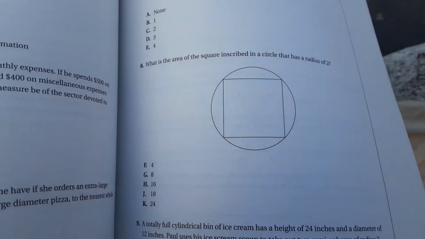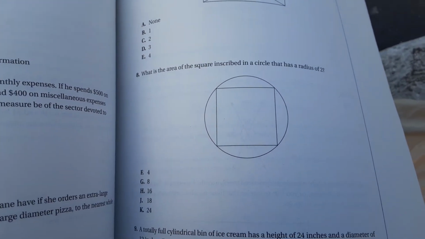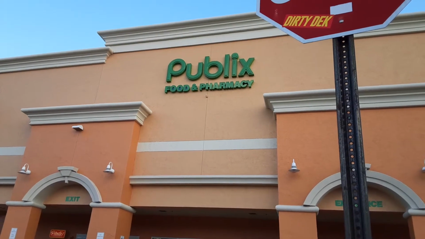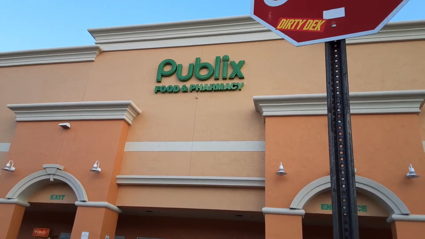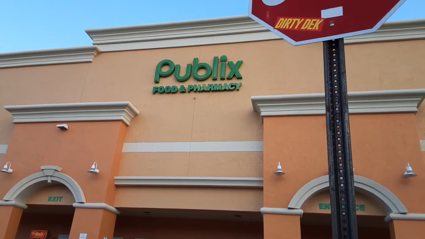Good morning. Here I am in beautiful downtown Fort Lauderdale. Yes, it's 7:50 in the morning at Publix. I'm waiting in line.